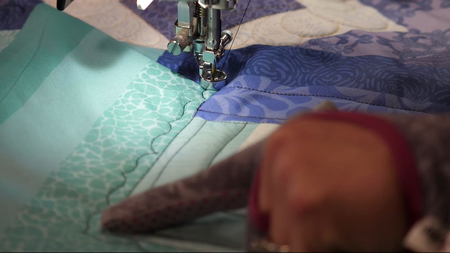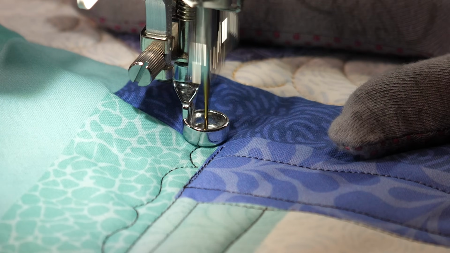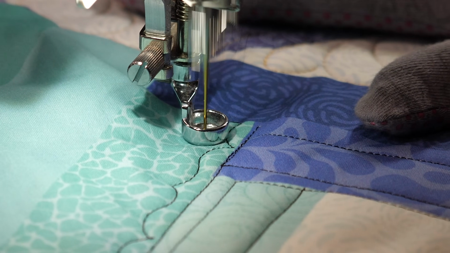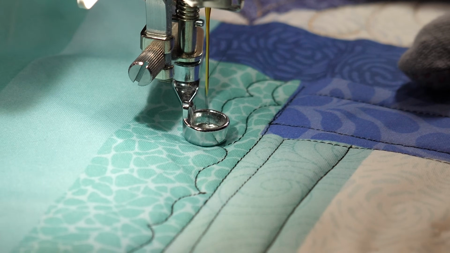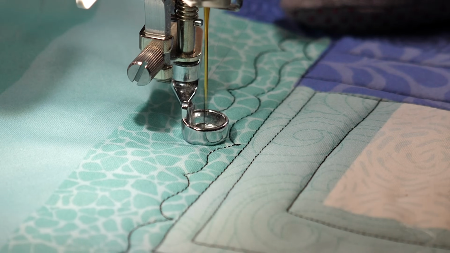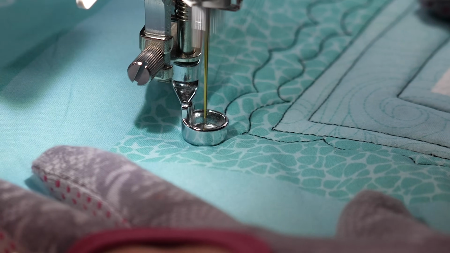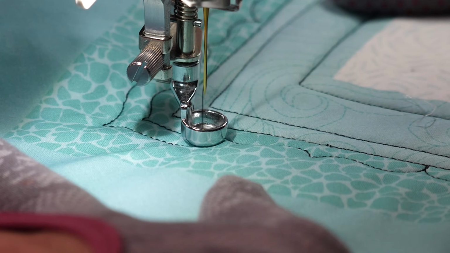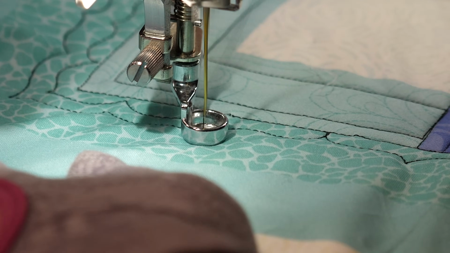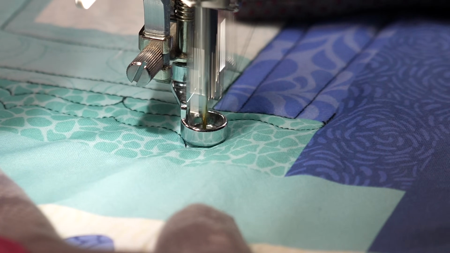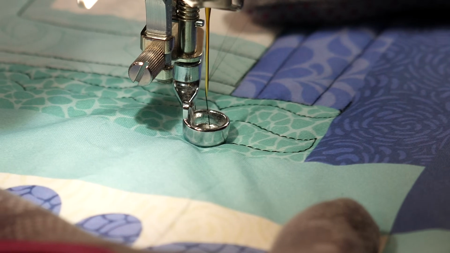And I'm just going to keep echoing this bracket shape to fill in that area by swinging out and then just echoing that previously quilted line. Doesn't have to be a perfect echo. I'm just trying to make that same basic shape. And again, I'm using that 1/4 inch spacing because that's what I like to do, but you can spread them further out if you'd like. And I can just continue adding rows of those to fill it in.